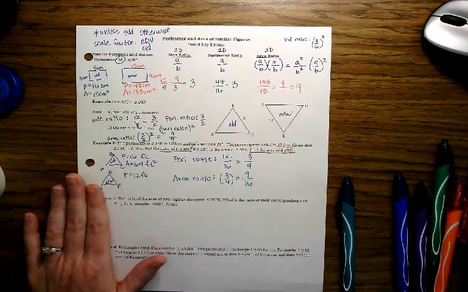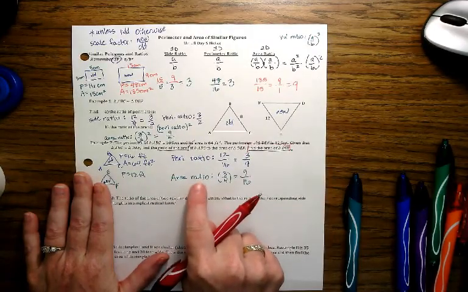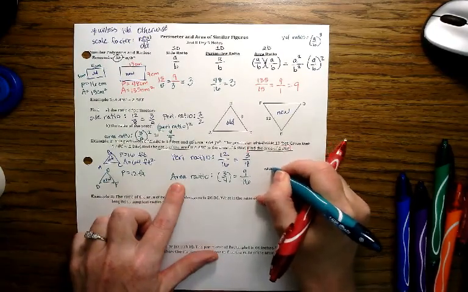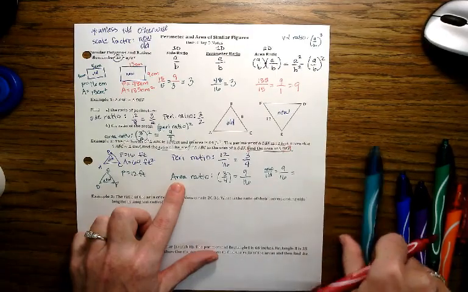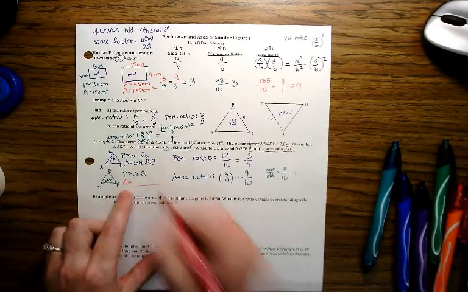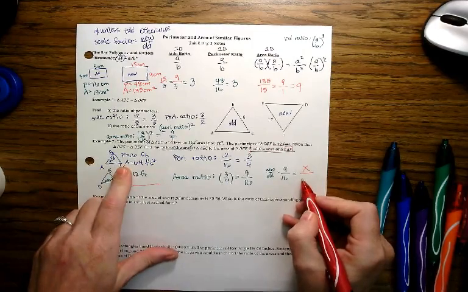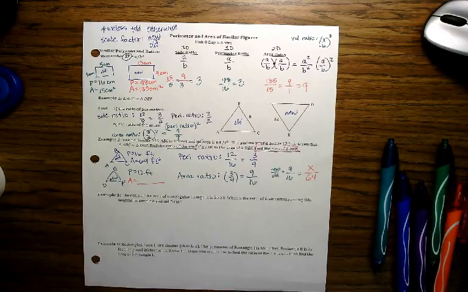How? Multiply 64 by... Use this ratio. I know that for my areas, the new over the old is 9/16. Do I know my new area? No. But do I know my old area? Yes. So I can set up the proportion using that scale factor to find that new guy I didn't know.